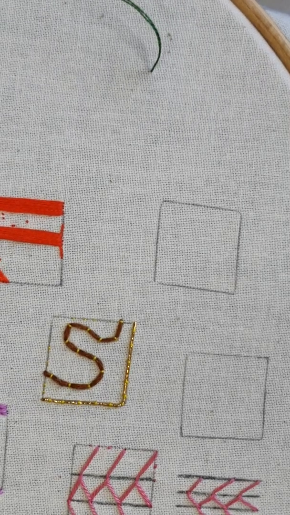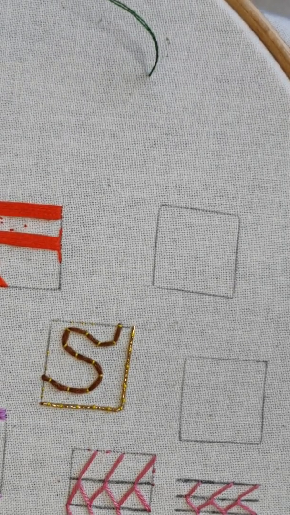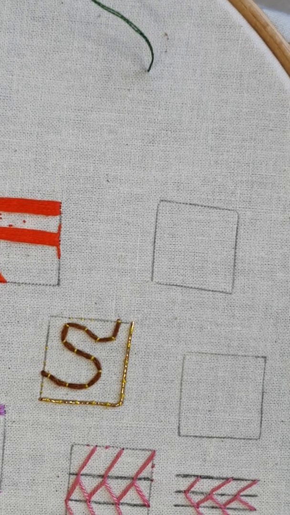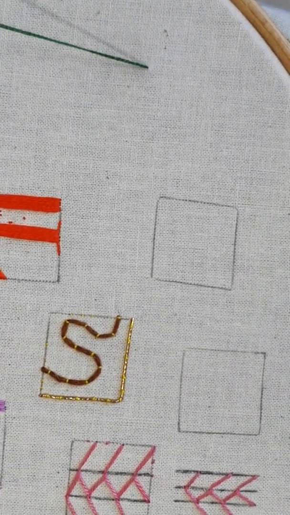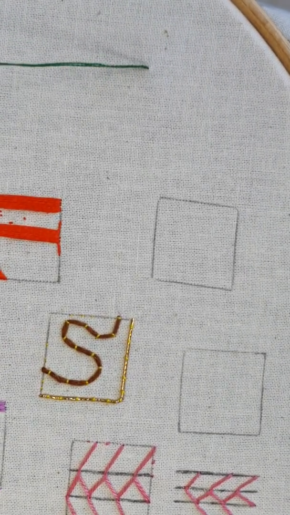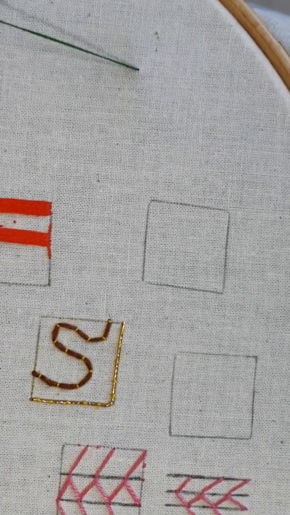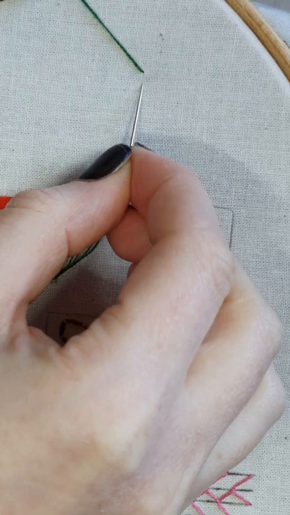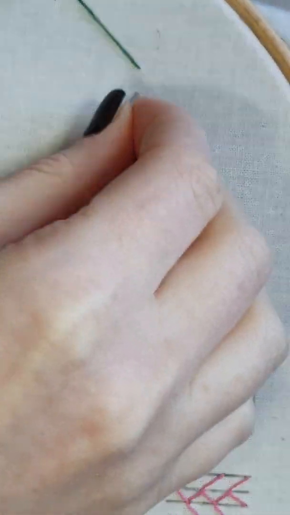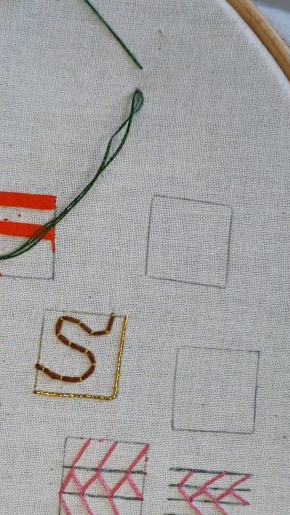So now we're going to do a feather stitch. It's kind of similar to the last one we did, the cretan stitch, but it's a little bit less structured. Okay, so I'm just coming up here and across from where I've come up, I'm going to go back down.